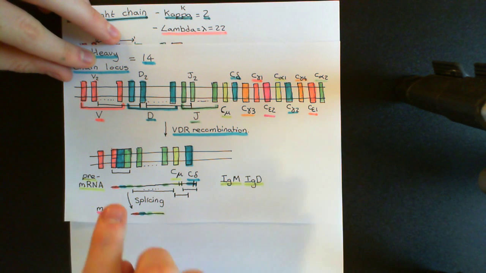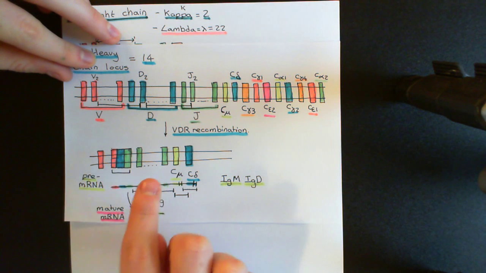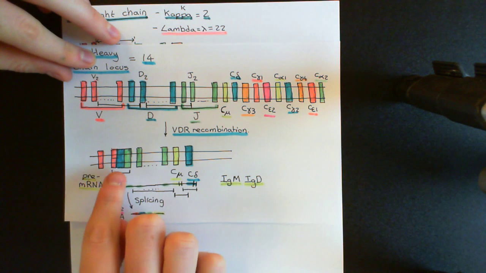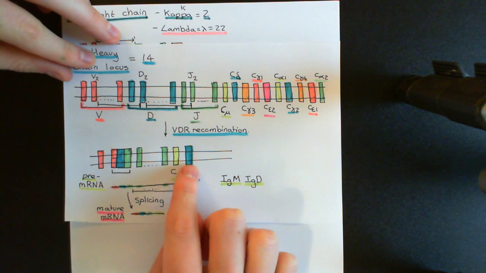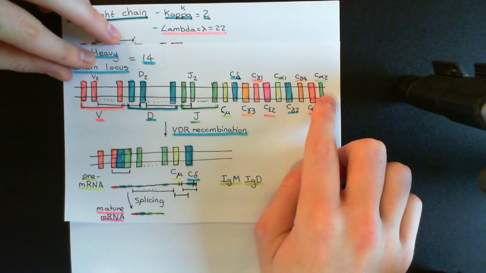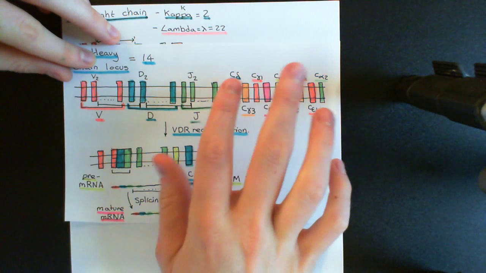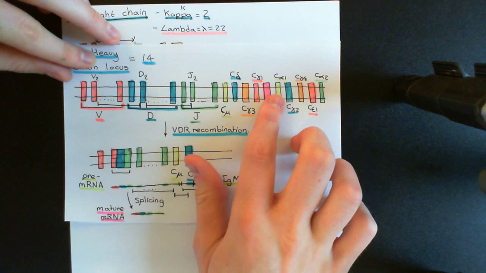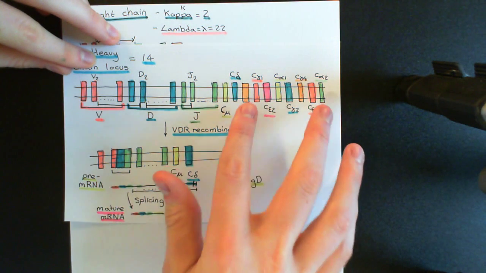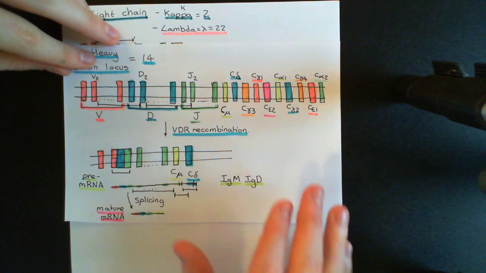Now, at the moment I've said that it's only producing immunoglobulin heavy chains of the IgD or IgM type, but that's because it's only actually transcribing as far as the constant delta region. It still does have the possibility that it could do some tweaking around here and suddenly start producing immunoglobulin heavy chains of other types, and we will see how it can do that later on.